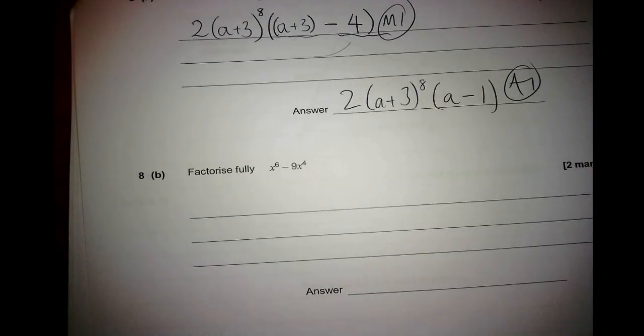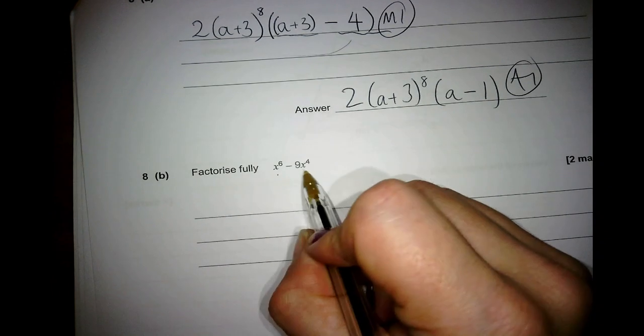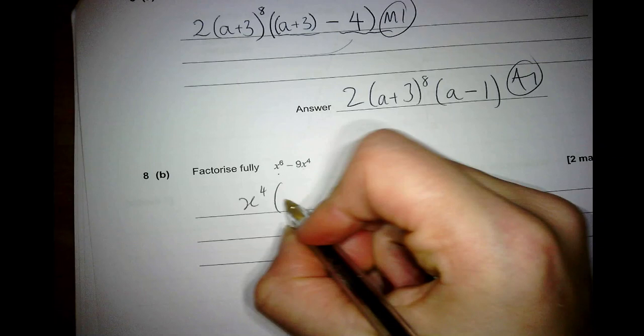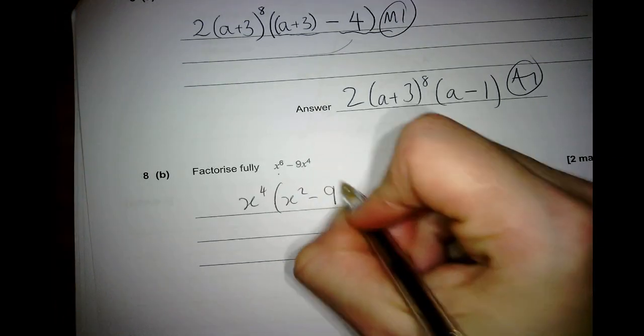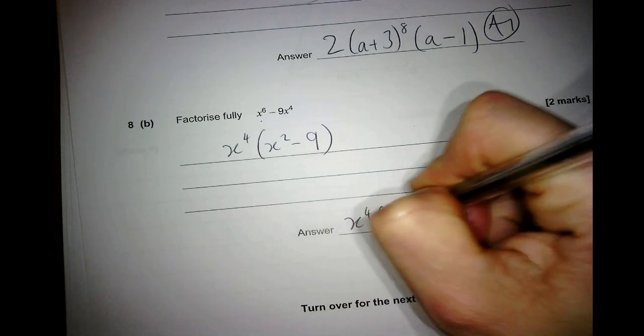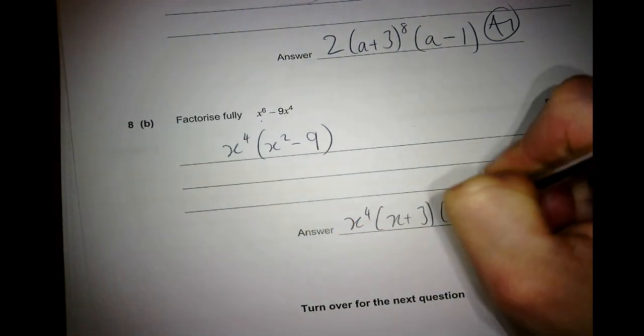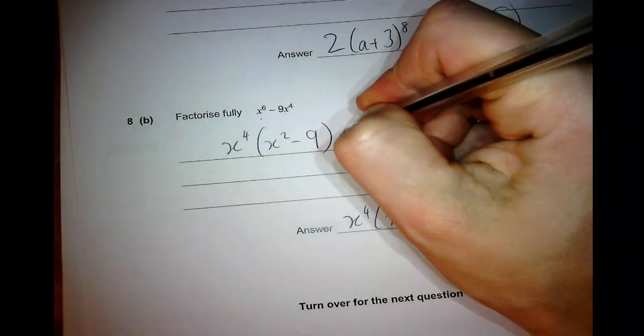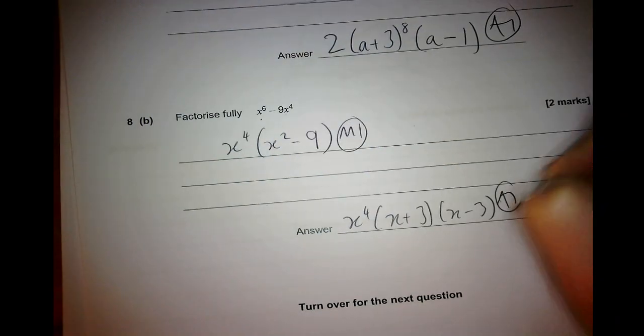8b, factorise fully. I can see I've got a highest common factor of x to the 4, so I can pull that outside of a bracket, lots of x squared minus 9, and then this is the difference of 2 squares, so it's going to be x to the 4, x plus 3, x minus 3. You would get 1 mark for this, and full marks for this.